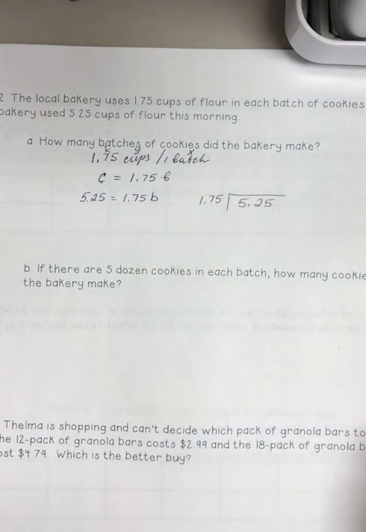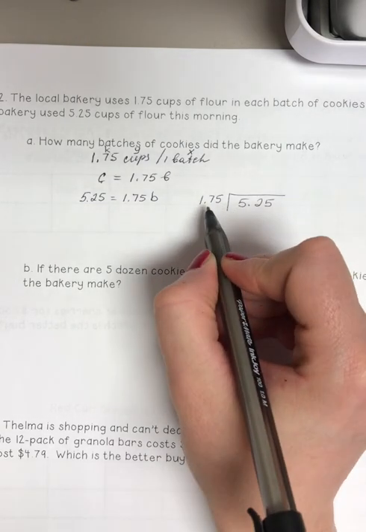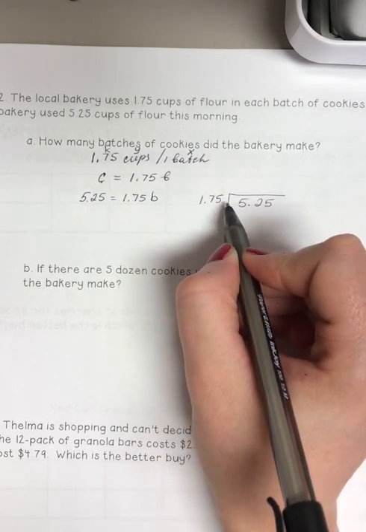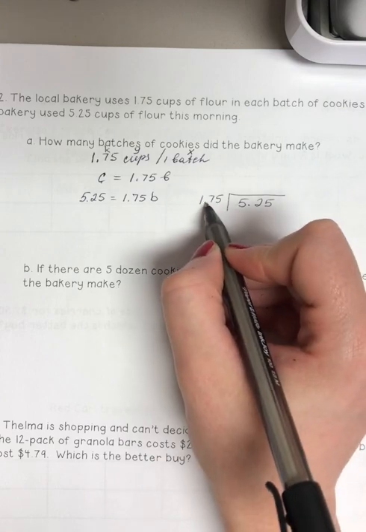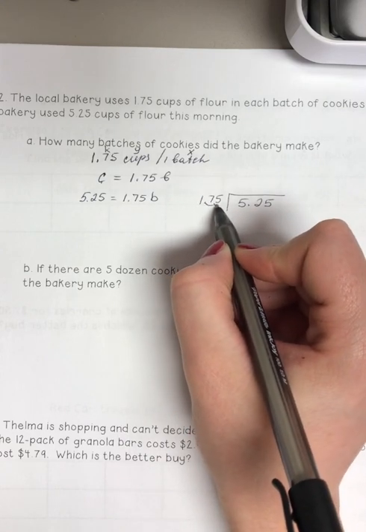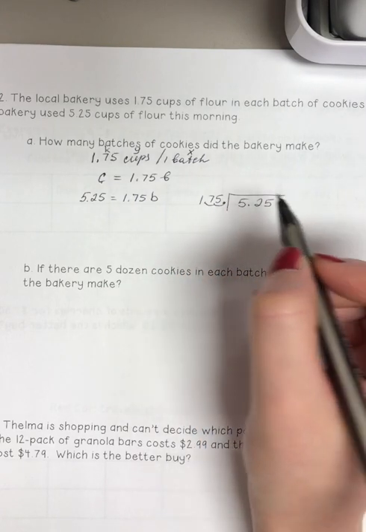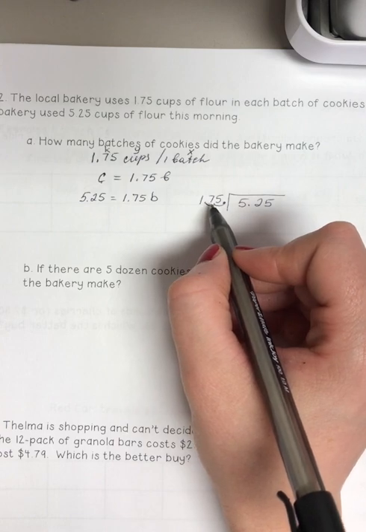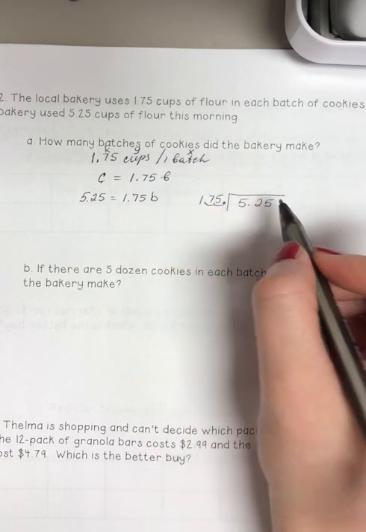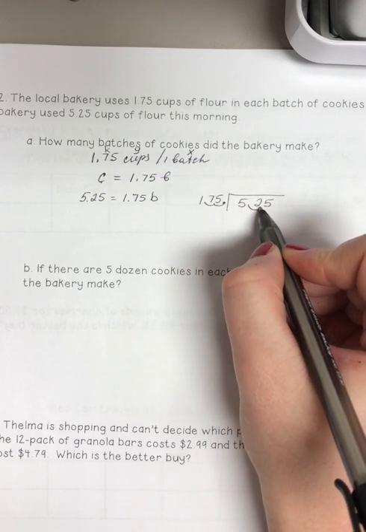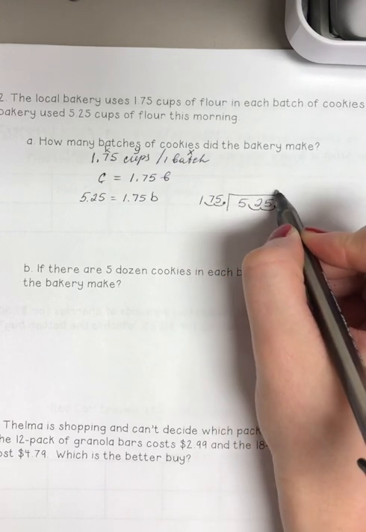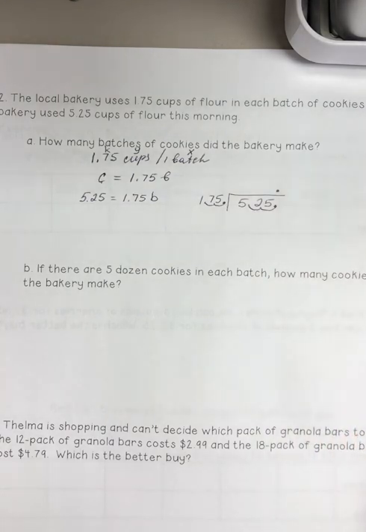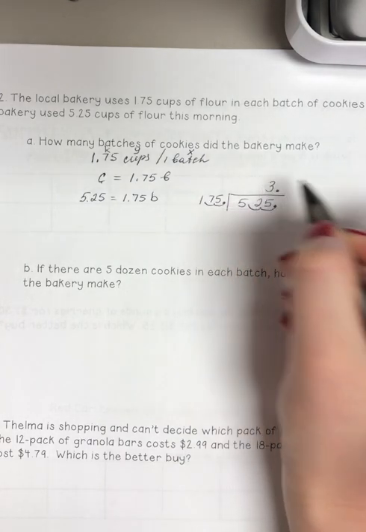Since we are dividing decimals, we know that we cannot divide by a decimal. We need to multiply this number by 100 to get rid of the decimal. Since I multiplied this by 100 by using equivalent ratios, I know that to make it equivalent, I also need to multiply 5 and 25 hundredths by 100 and move my decimal. So now I need to divide 175 into 525. The number is 3.